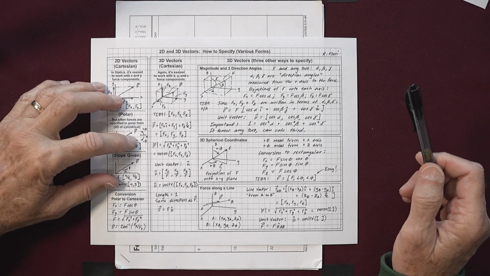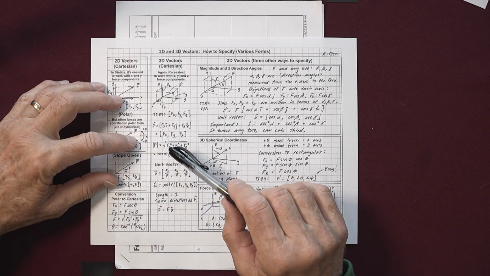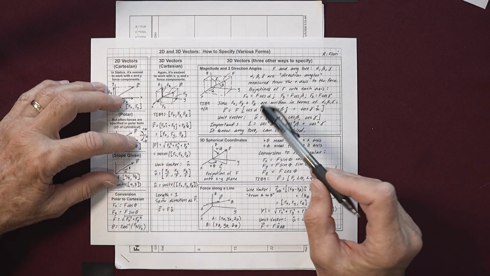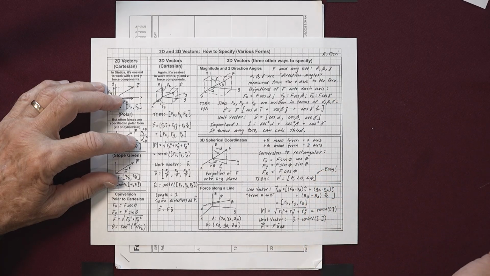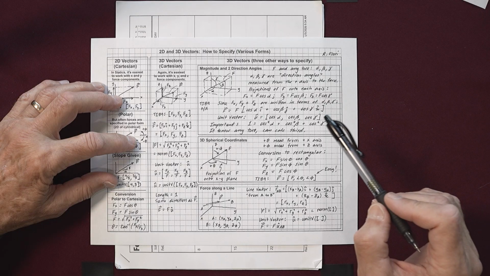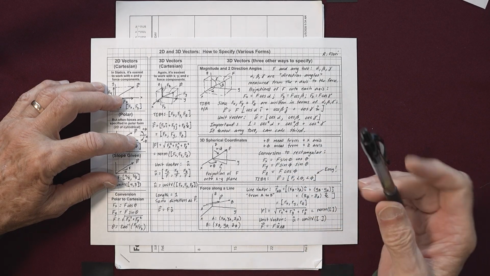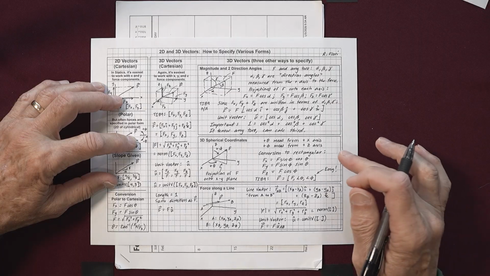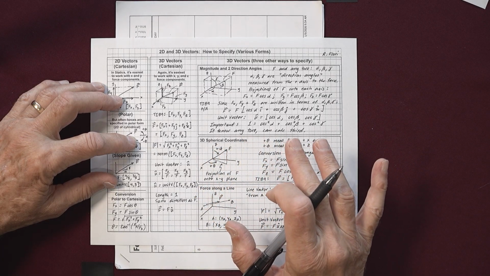So we've talked about two different ways to represent vectors in 3D. We've talked about Cartesian. We've talked about coordinate direction angles, also called direction cosines. And we'll come back to another example of this here in a moment. But let's go to another example. So another way that we express vectors in 3D, I call spherical coordinates.